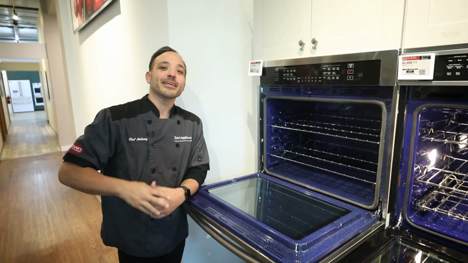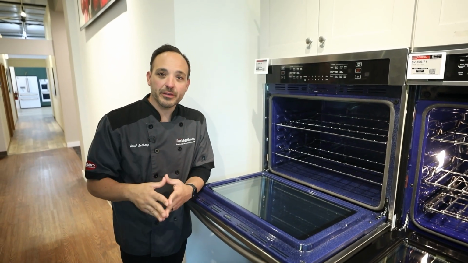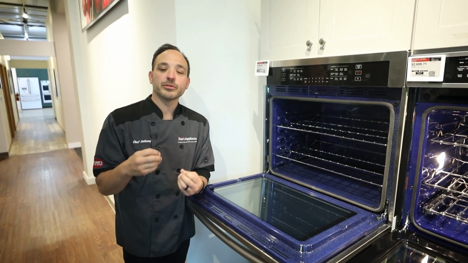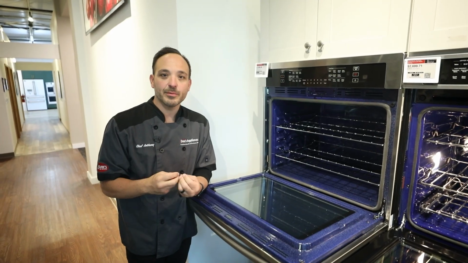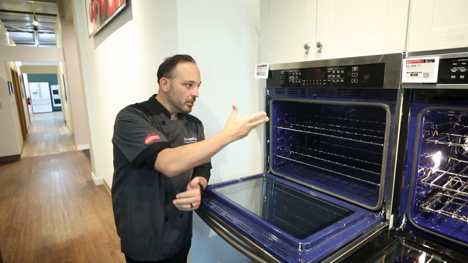Hey everyone, today we're going to go over convection versus non-convection. We're going to talk about some of the aspects of how we would cook and how the elements work and the differences. So let's jump right in.